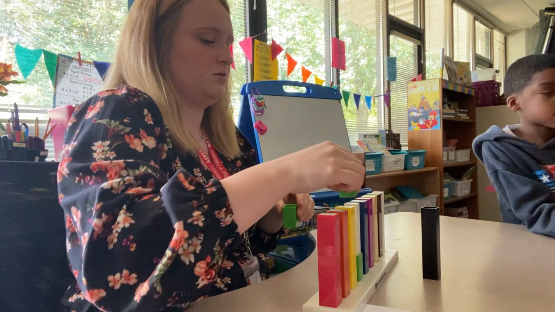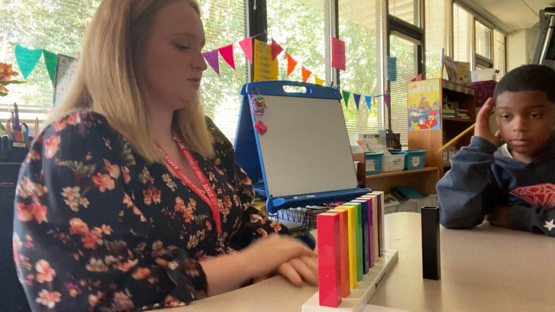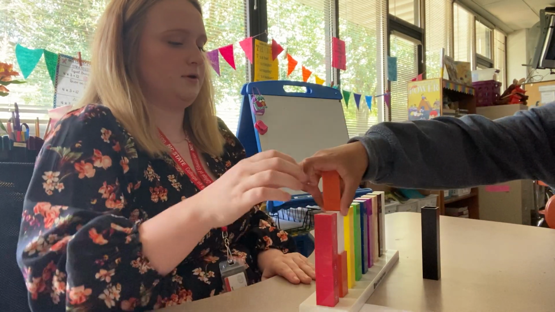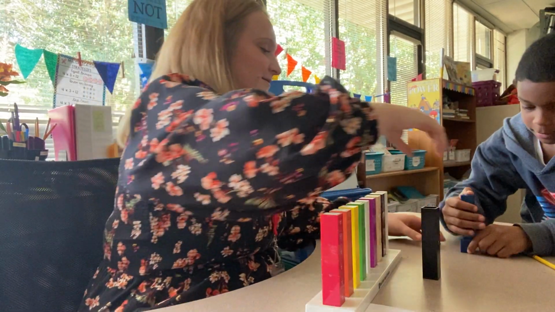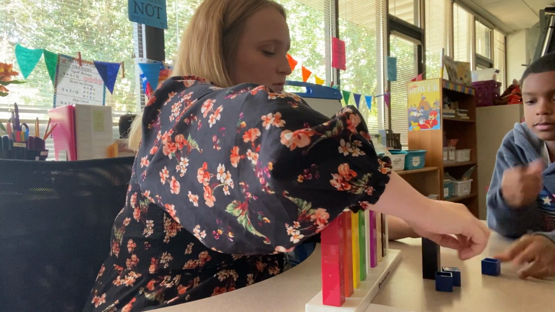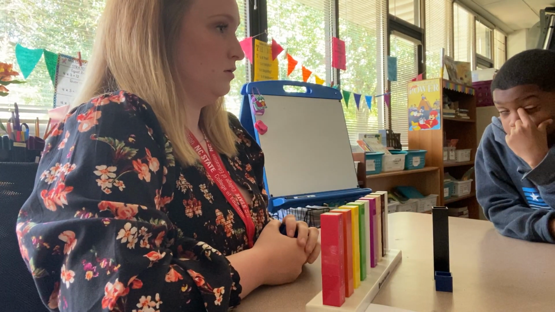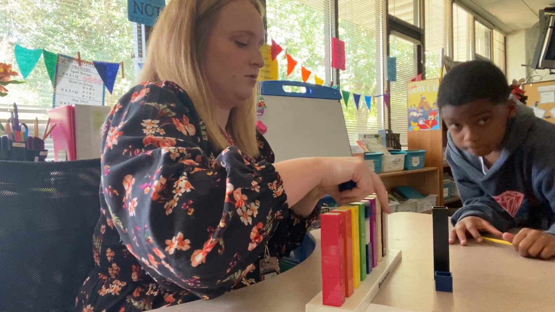Let's try another one. Which one do y'all want to do? All right, pull it out. I'll hold the blue ones. If I have 1/5 here, how many more fifths do I need to make a whole? 4. Perfect. Good job. I think we have this way down.